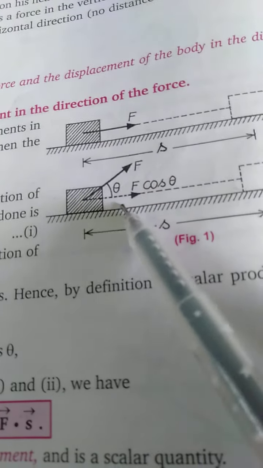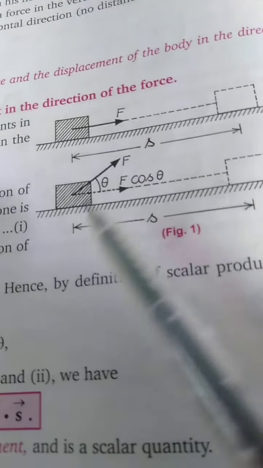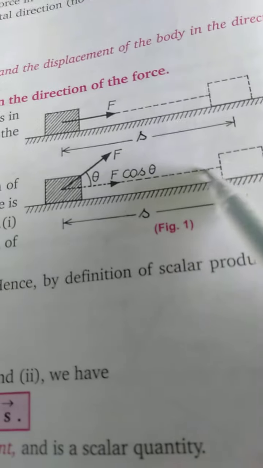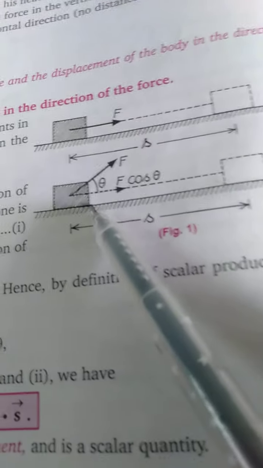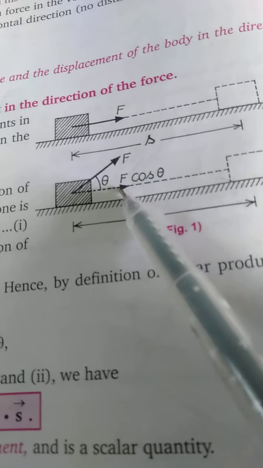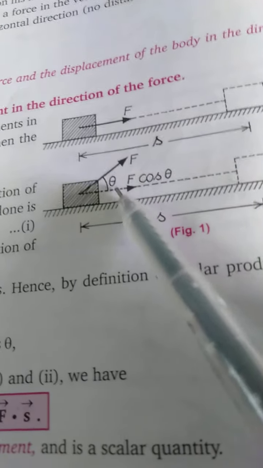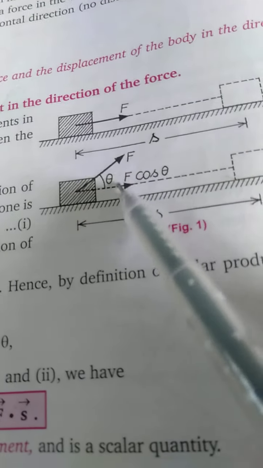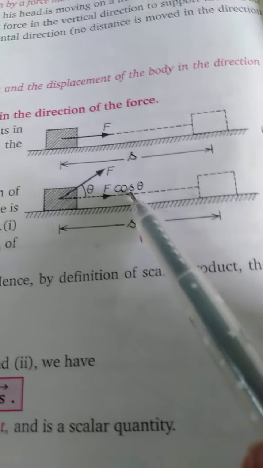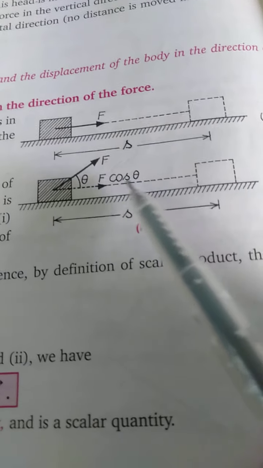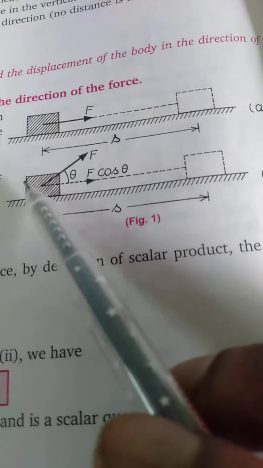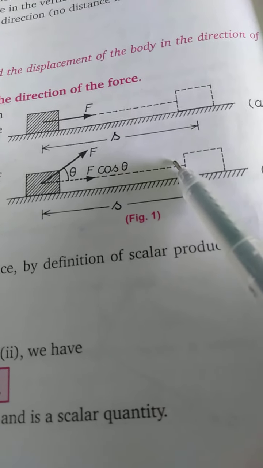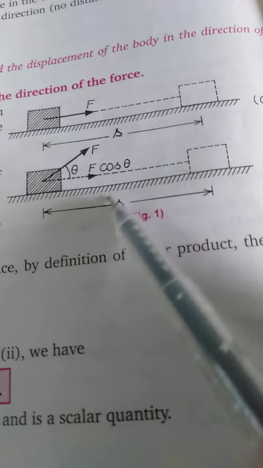As is seen here, this is F, and this is the direction of S. What we have done here is taken a component of F in the direction of displacement, that is F cos theta, which we have studied in the chapter of vectors, resolution of vectors. So F cos theta is the component of force in the direction of displacement.